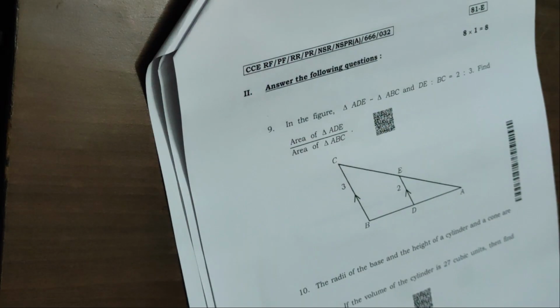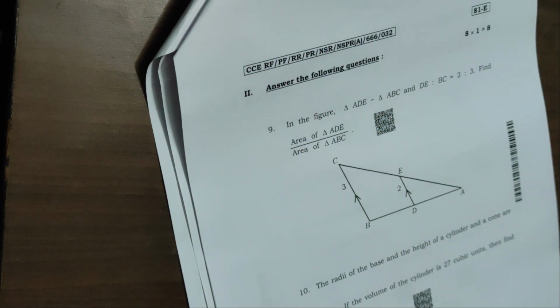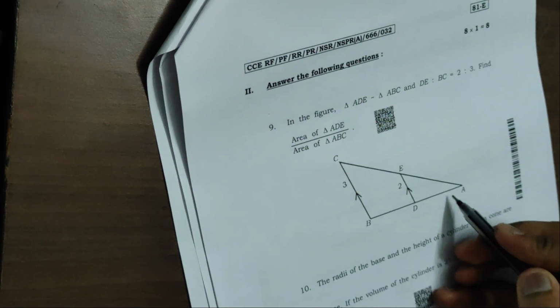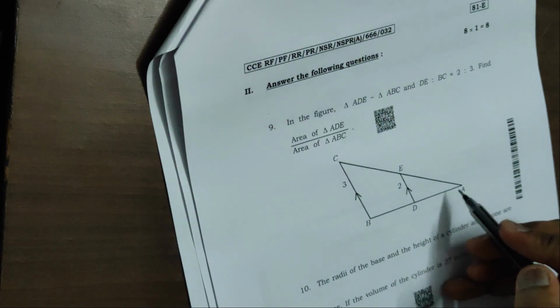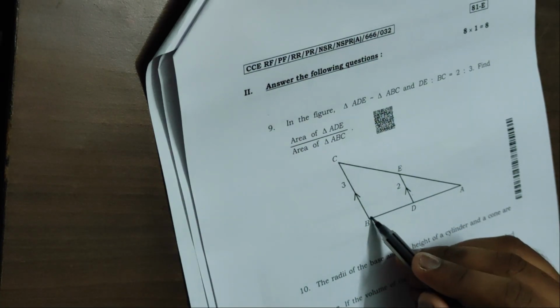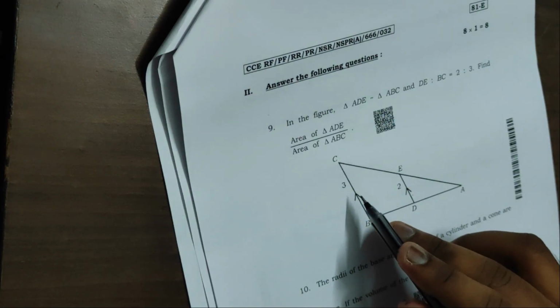So now let us move into the 1 mark questions. Here the 9th question. In the figure, triangle ADE is similar to triangle ABC and DE is to BC is equal to 2 by 3. Find the area of triangle ADE by area of triangle ABC. Here what is given in this question? Triangle ADE is similar to triangle ABC and the DE to BC ratio is given. This is 2 and this is 3. We have to find the area of triangle ADE divided by area of triangle ABC.